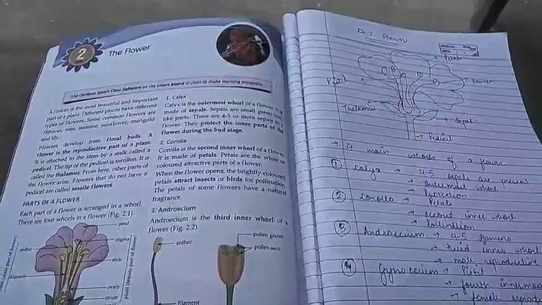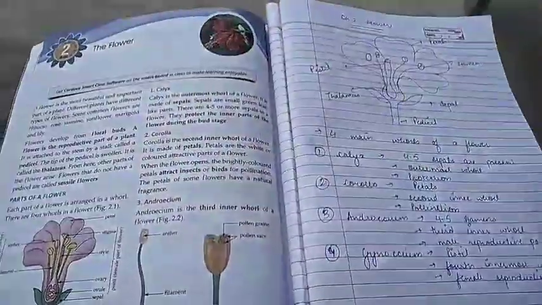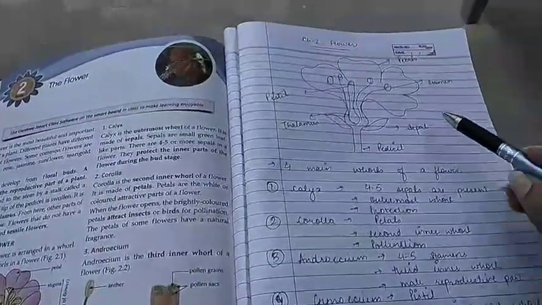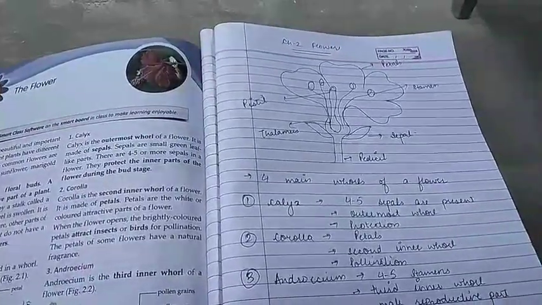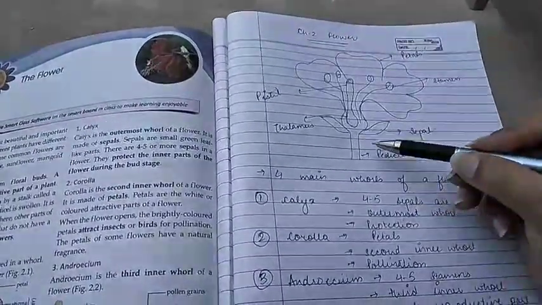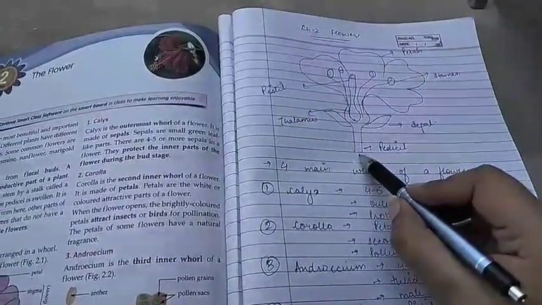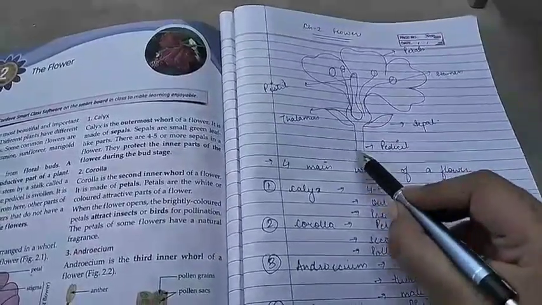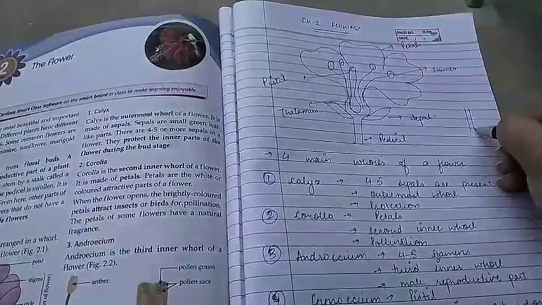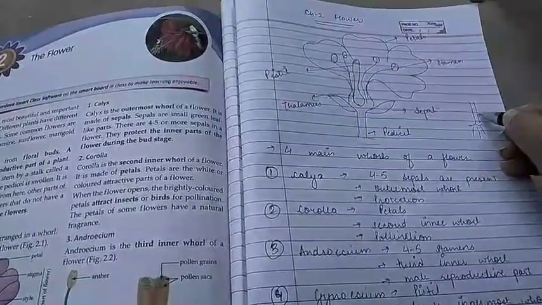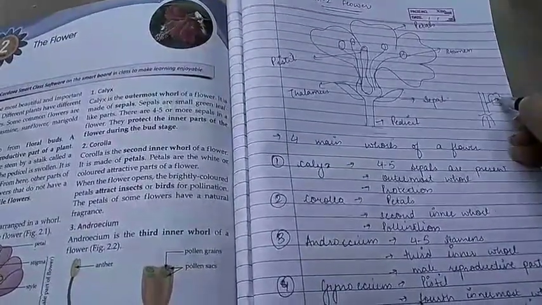We'll start with the topic the flower, which is your chapter number 2. Okay. So you all are observing this diagram of flower. Starting from the bottom, you start labeling it. The bottom part of the flower, which is connected to the stem of the plant. If you see a plant, this is the stem of the plant. Okay. With this, a flower is connected.